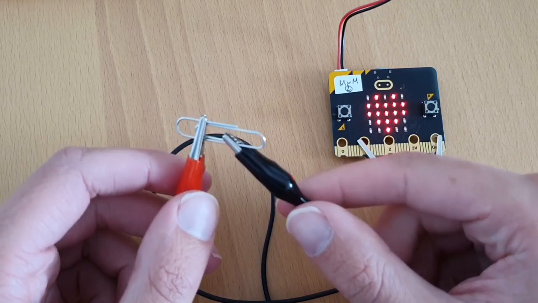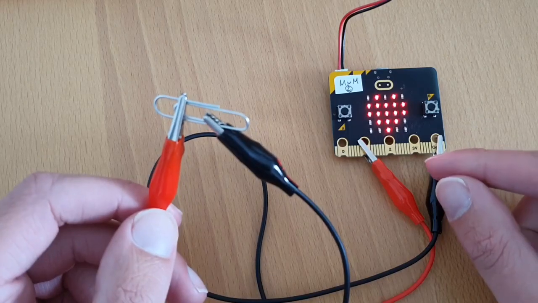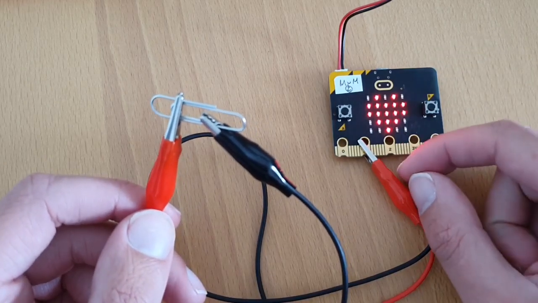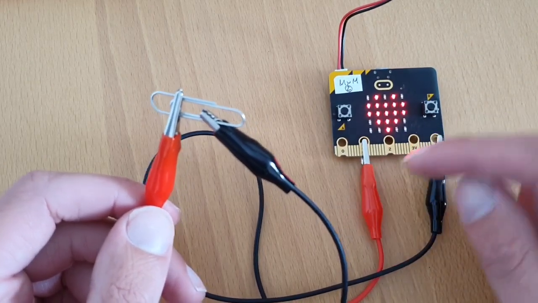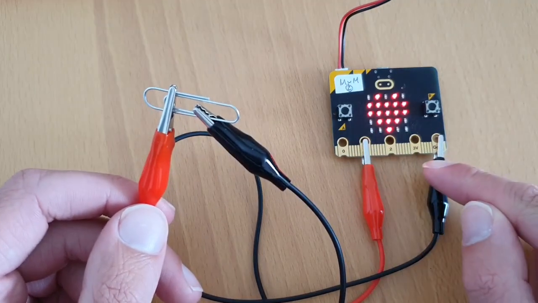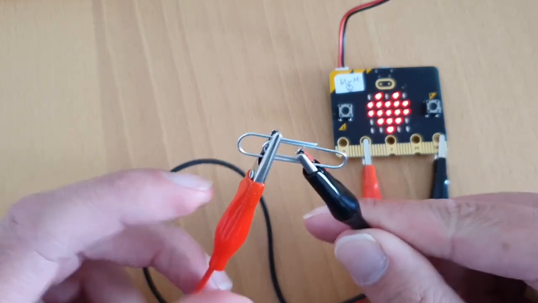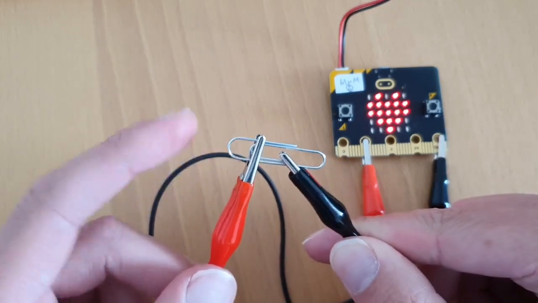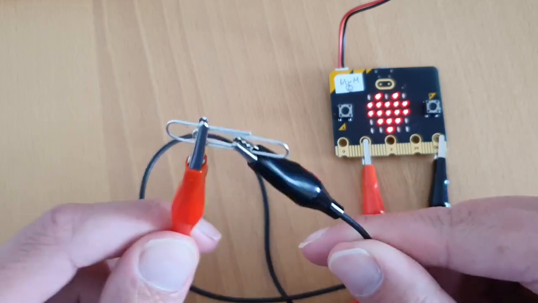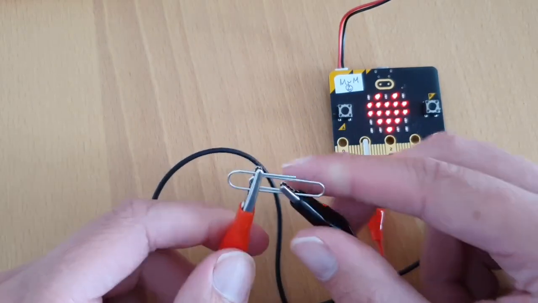Today we are looking at conductivity with the microbit. So I have created a conductivity tester with my microbit, and I have crocodile clips connected to pin 1 and to ground, and there's a heart displaying. There's a heart displaying because what I've put between the crocodile clips is a metal paper clip. So a metal paper clip conducts, so that means it is showing that it's conducting.